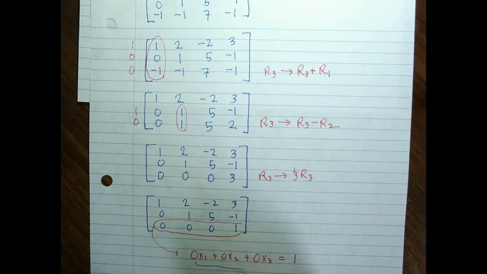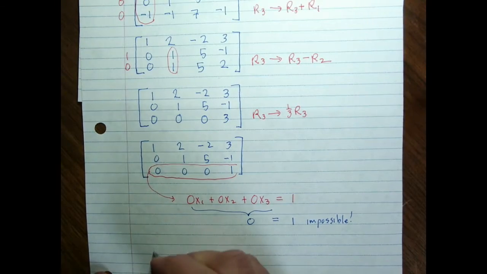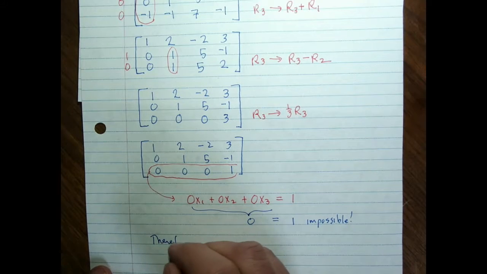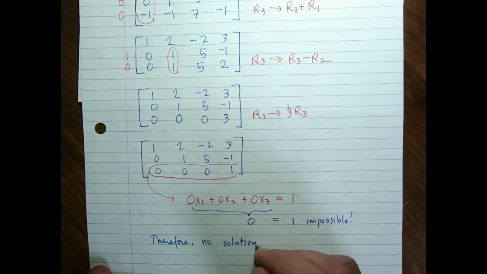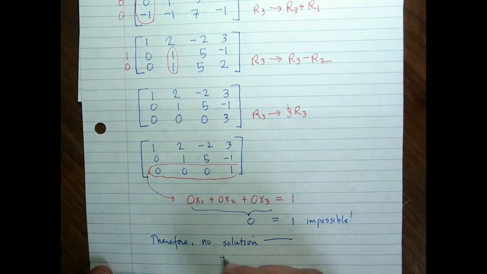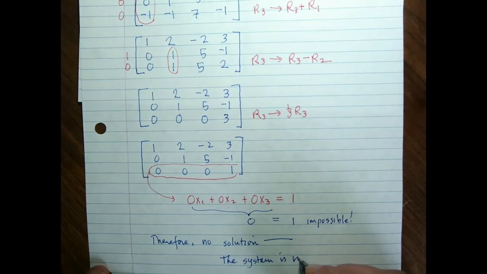But that's the same thing as saying 0 equals 1, which is not true, which is impossible. And when you get an impossible equation like this, one number equals another, that means, therefore, there is no solution. And the system is inconsistent.